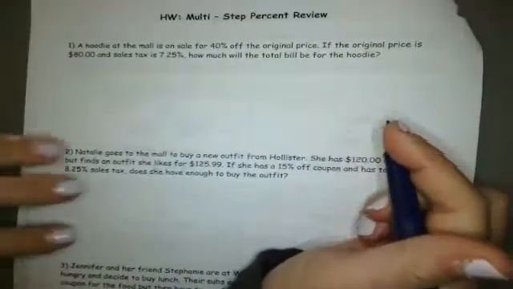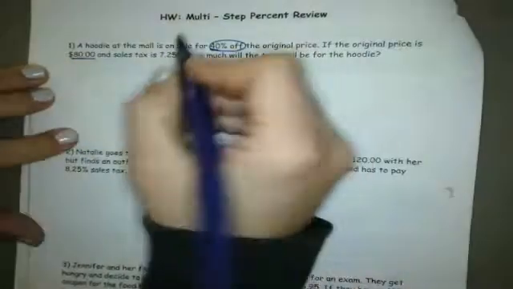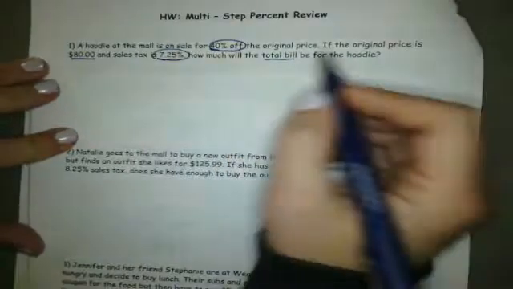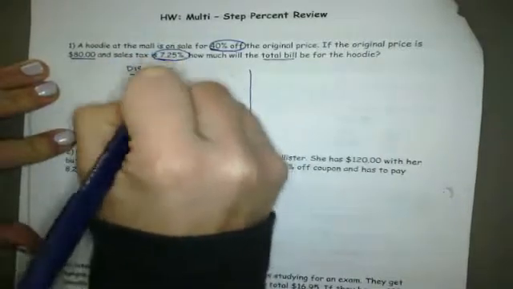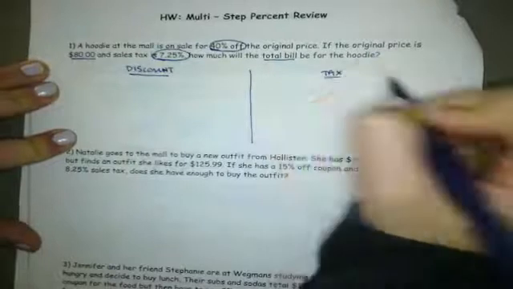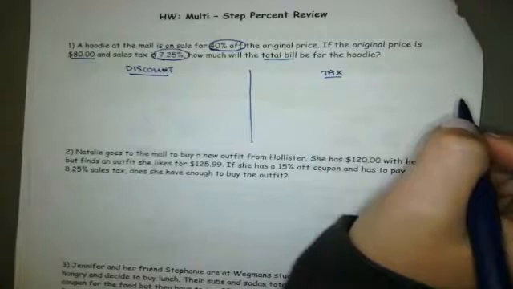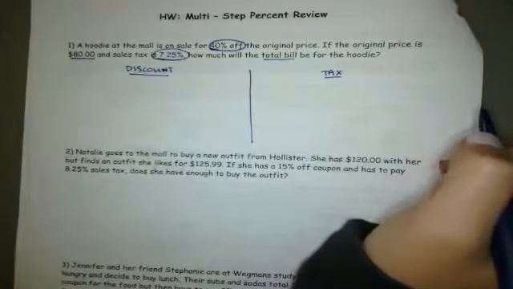Okay. A hoodie is on sale at the mall for 40% off the original price. If the original price is $80 and the sales tax is 7.25%, how much will the total bill be for the hoodie? So again, I'm going to divide this in half because first we have to figure out the discount, the 40% off. And then we have to figure out the tax, okay? So what I want you to do now is pause the video and see if you can figure this out on your own. And then when you got it, unpause and see if you have the correct answer. Go ahead.